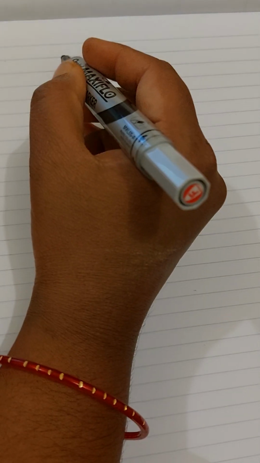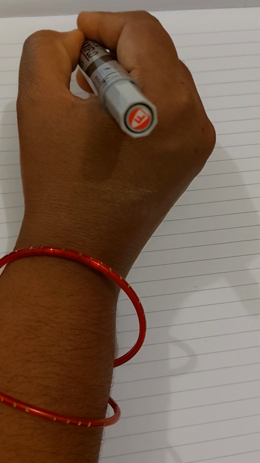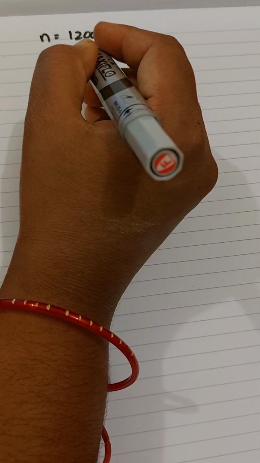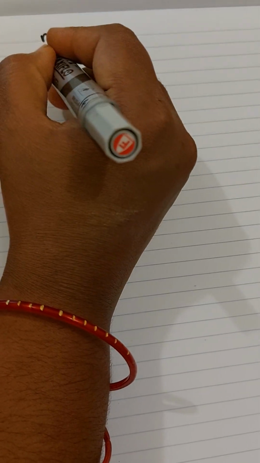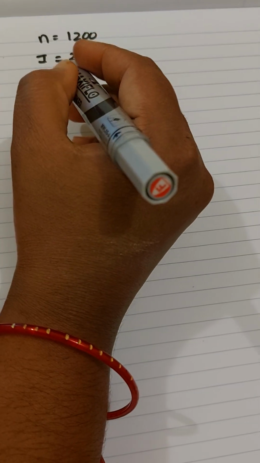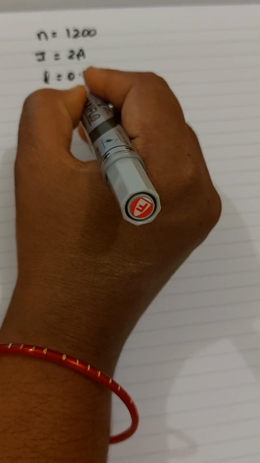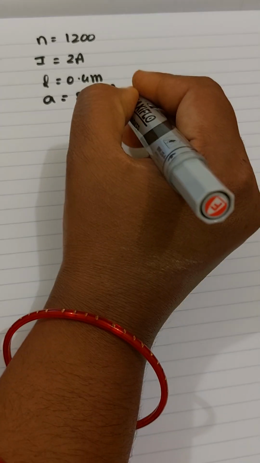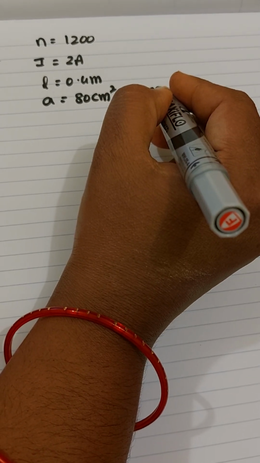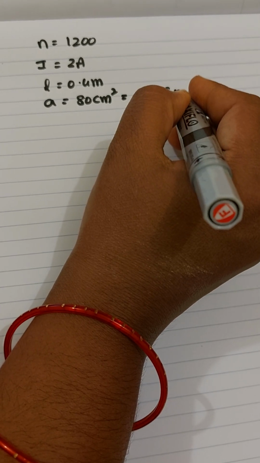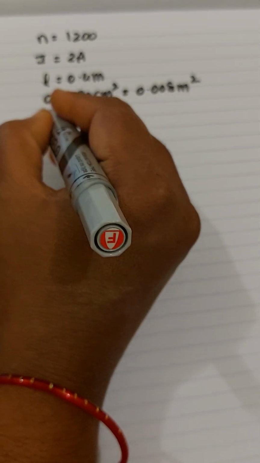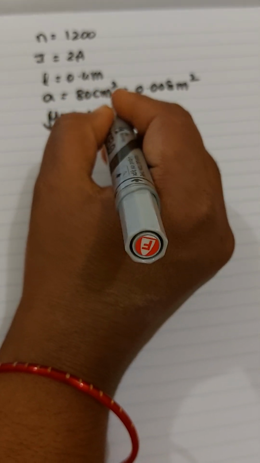So there is a coil and the number of turns in the coil is 1200. A solenoid has 1200 turns and carries a current of 2 amps. The iron core has a length of 0.4 meters and a cross sectional area of 80 centimeters squared. We should convert it into meters, so 80 square centimeters is 0.08 square meters. The relative permeability is 1000, which is specifically given, so we should make note of it.